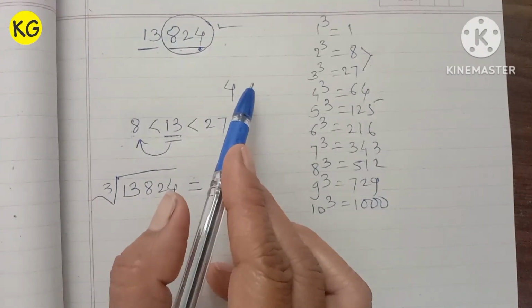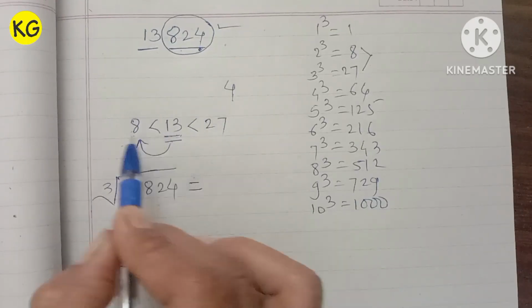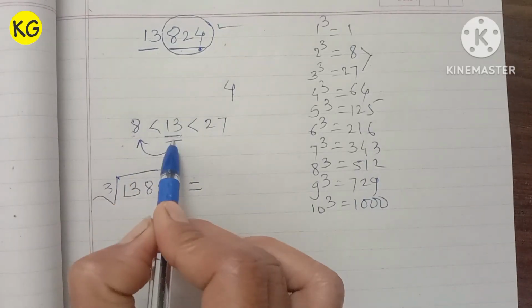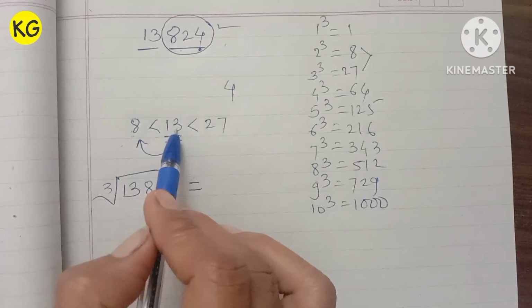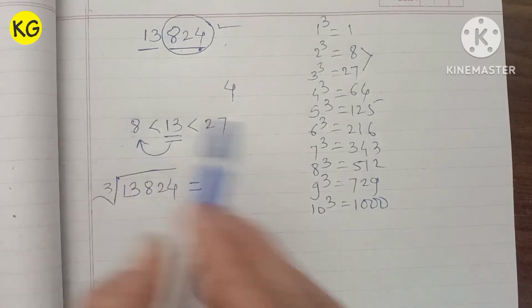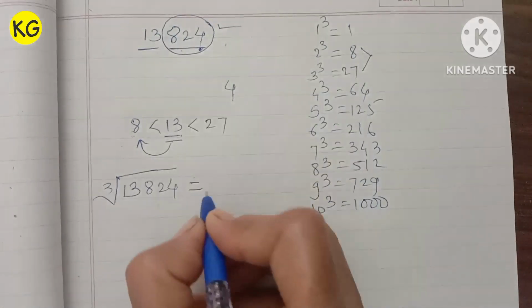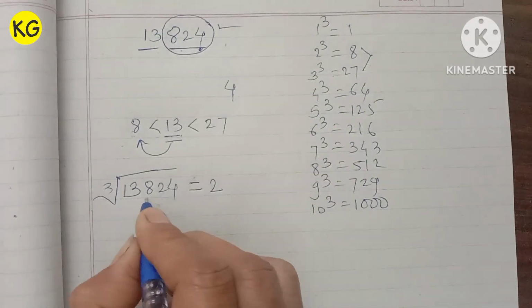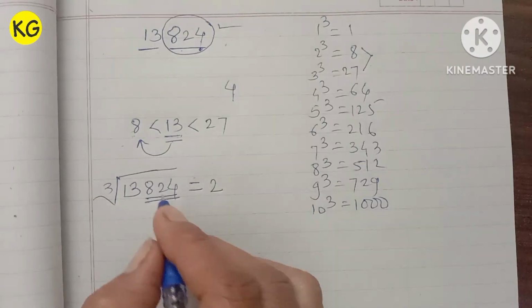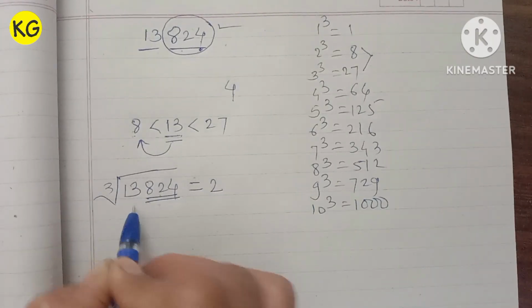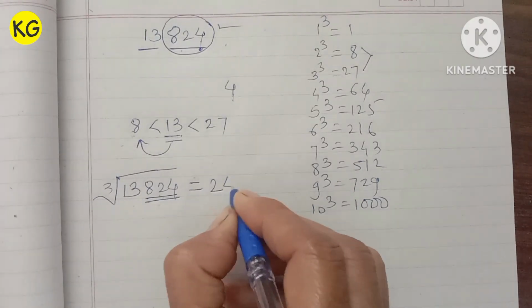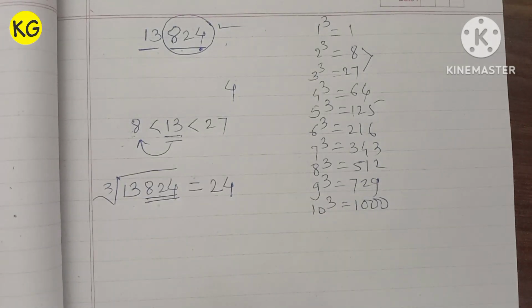While dividing any number, we always use the smaller number to subtract from that number. So, in the same way, we use the smaller number here. What is the cube root of 8? Just now we have seen, that is 2. So, we write here 2. And this is the first group and this is the second group. For this group, we write 4 as it is.